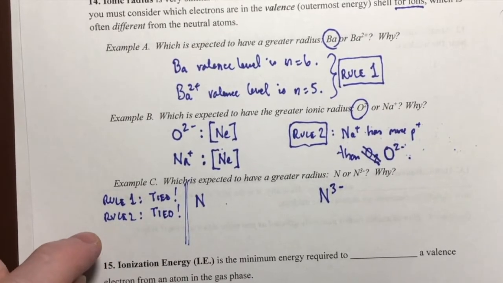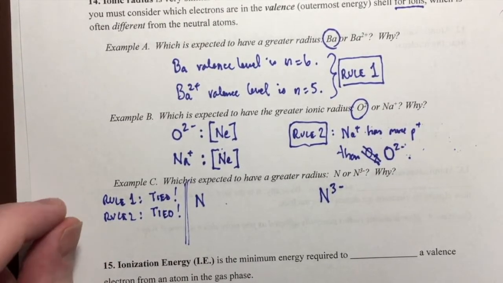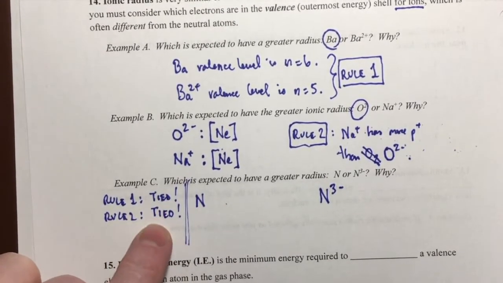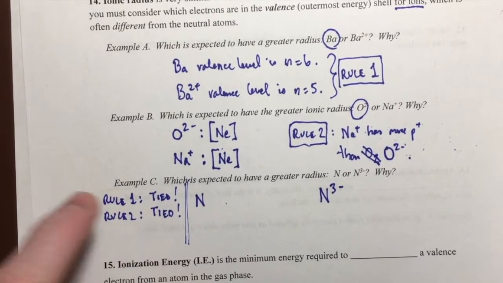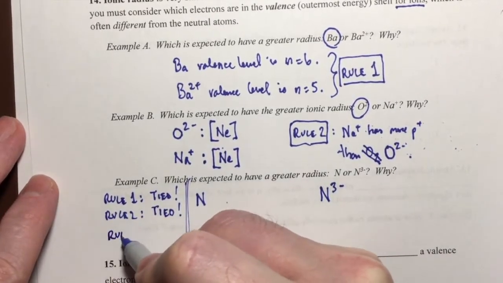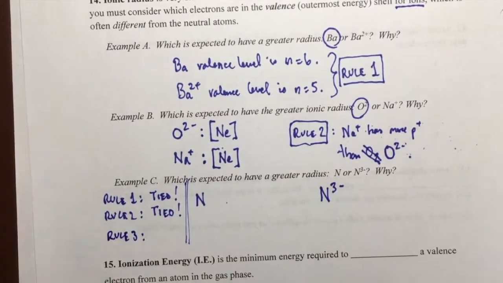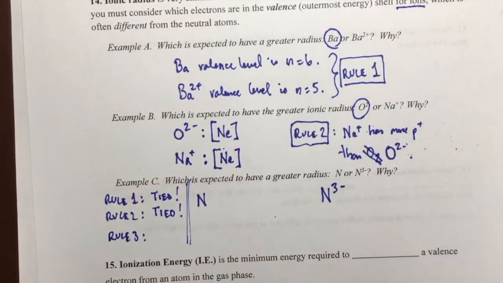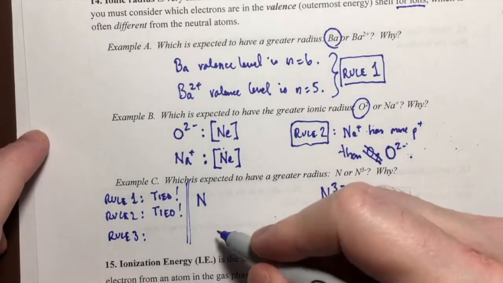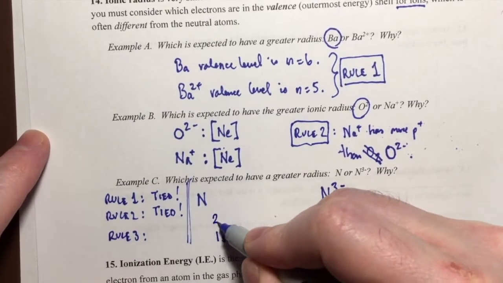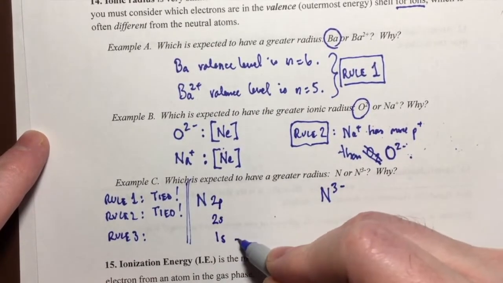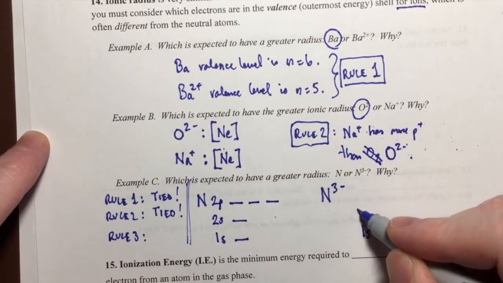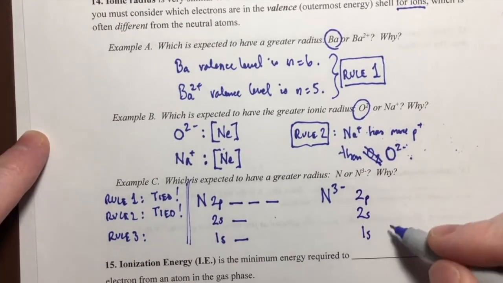When we are comparing the neutral species and an ion of that same atom, they're going to be tied on both of these first 2 rules, and then we go to Rule 3. So Rule 3 says, look at what's going on in the electron configuration of the valence level. And I'm going to draw the diagrams. 1s, 2s, and 2p. 1s, 2s, and 2p.